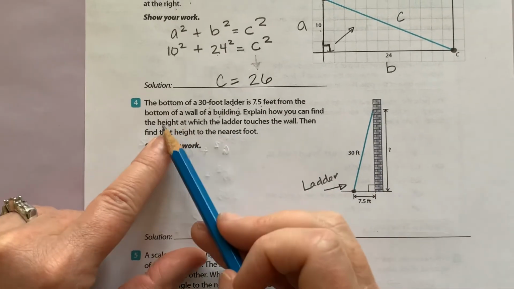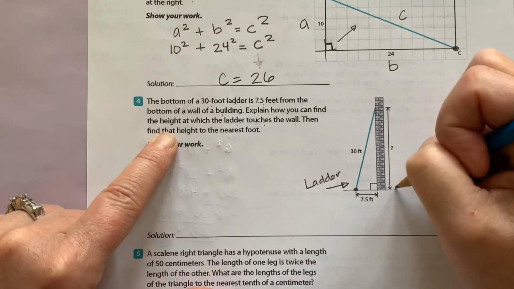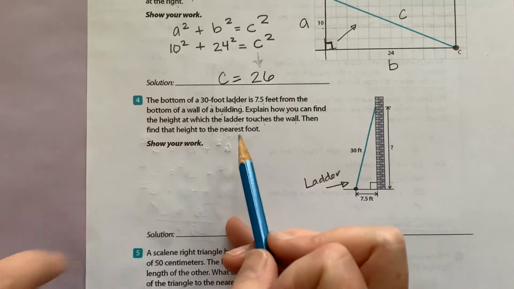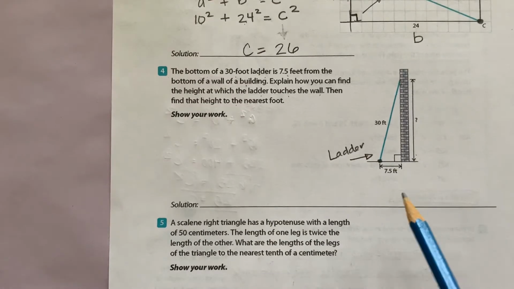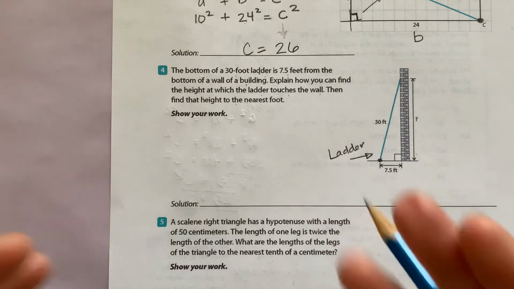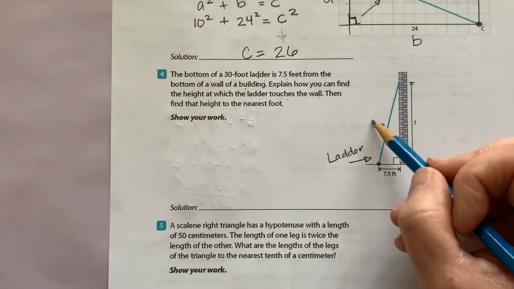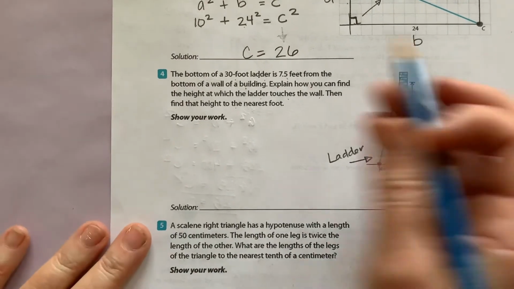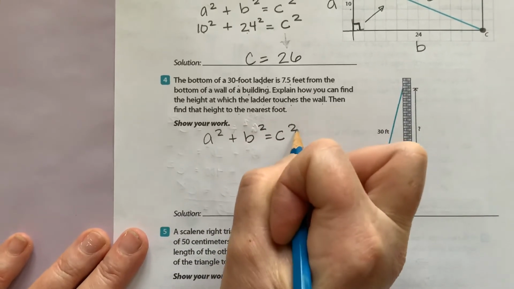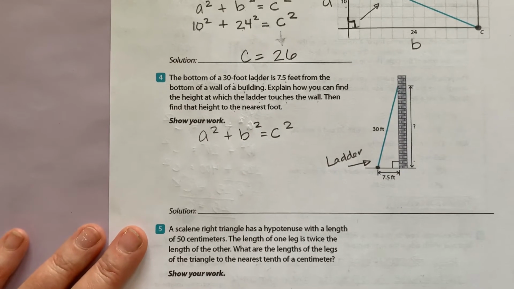Explain how you can find the height at which the ladder touches the wall. So we want to know this. Then find the height to the nearest foot. Okay, so with this information, let's go ahead and start labeling. Remember, I always said we want to read it at least twice, and then we want to label. They've already drawn the picture, and they've put some of the labels in, but we need to figure out where do our A, B, and C go? Okay, so A and B, those are our legs. Which numbers are the legs?